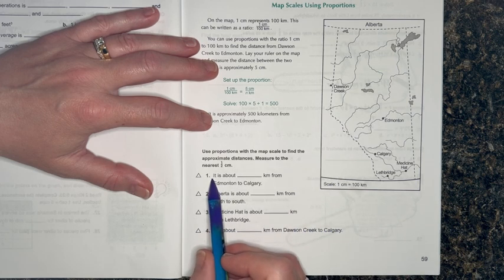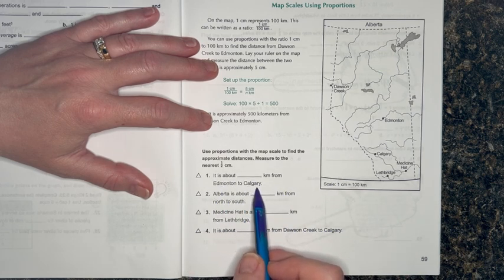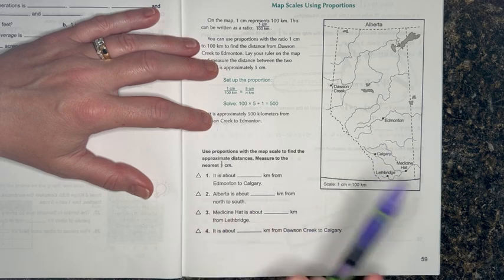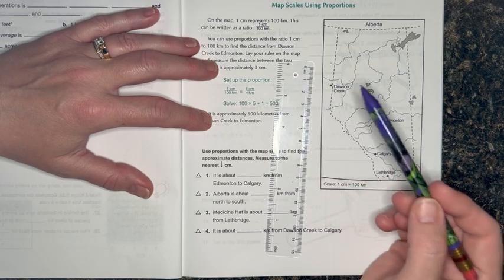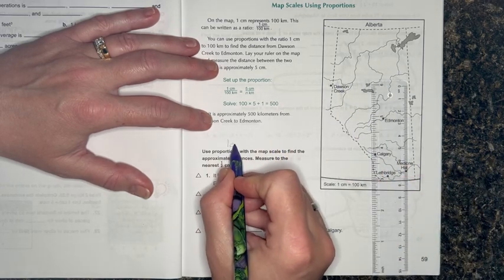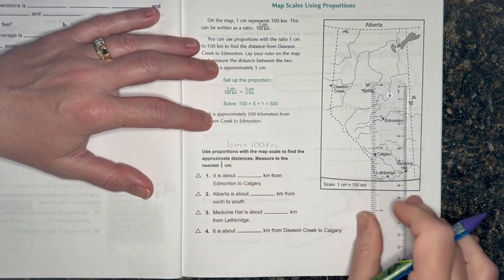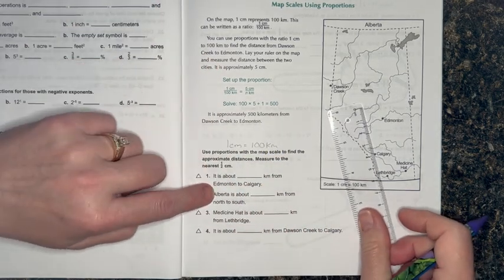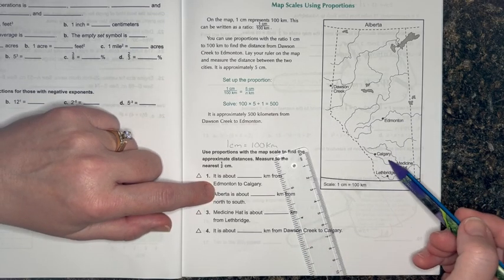So it is about how many kilometers from Edmonton to Calgary. Now remember, you're going to need a ruler with centimeters on it. 1 centimeter equals 100 kilometers. We want to go from Edmonton, which is here, to Calgary, which is here.